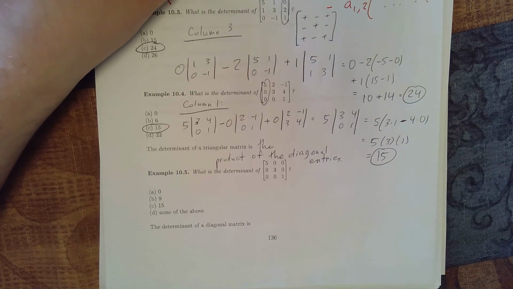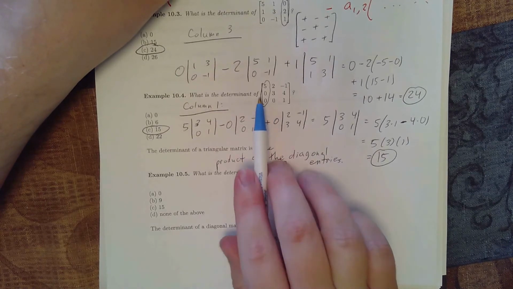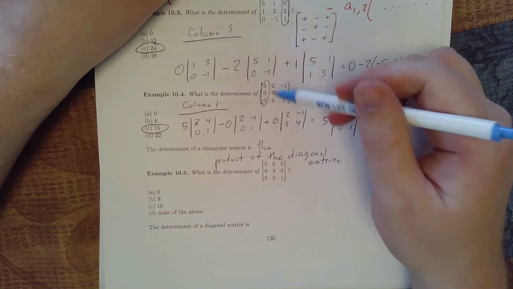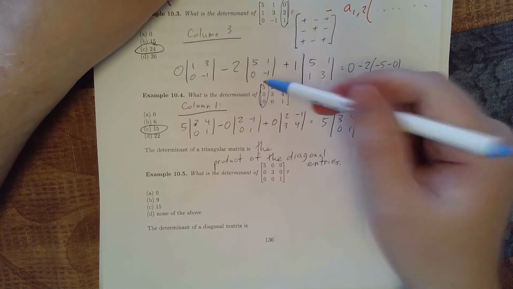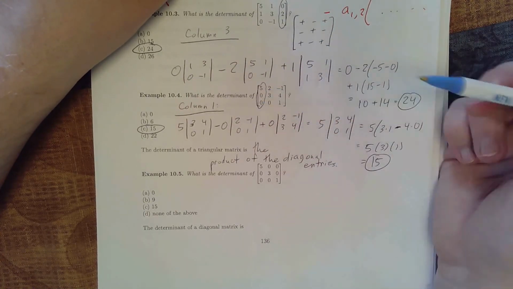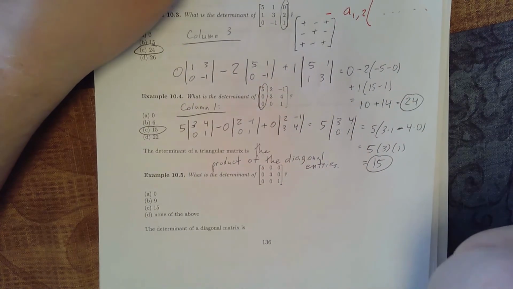So that can be a nice, easy shortcut for us then if we have something that is triangular. So either lower triangular, we can do this, or upper triangular, or lower triangular like this one where we can get the zeros to work out.